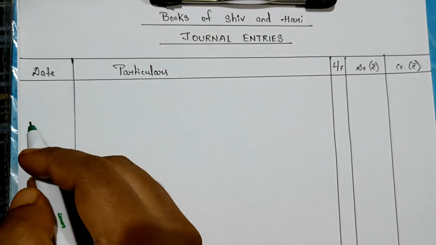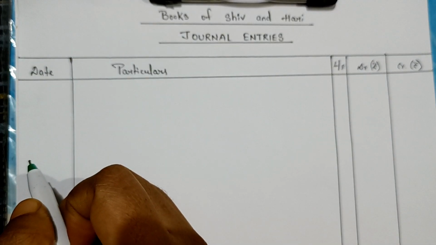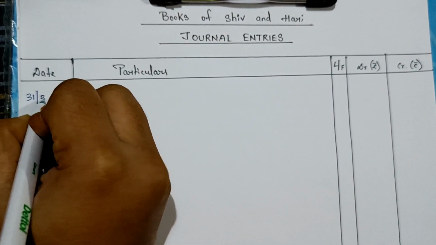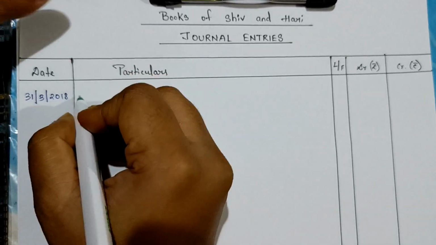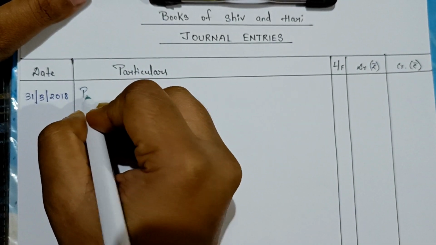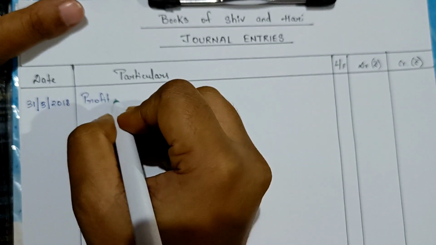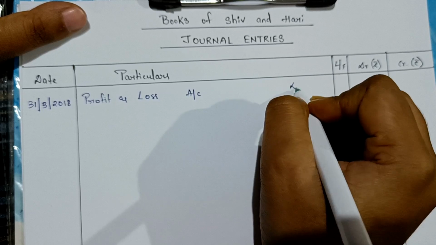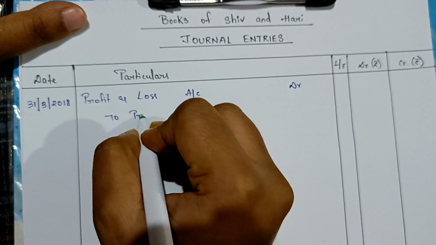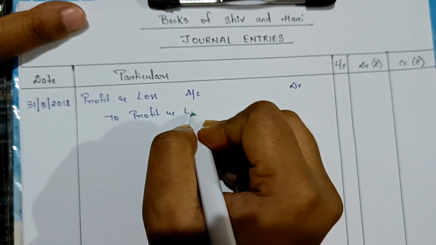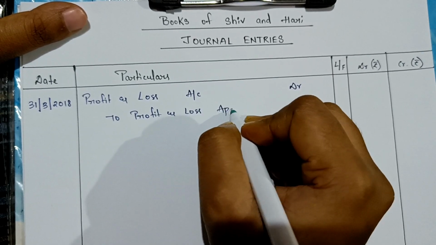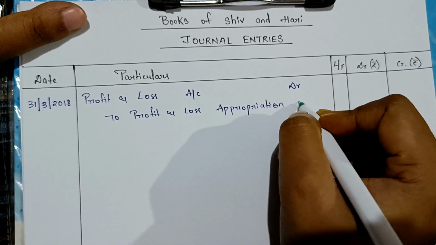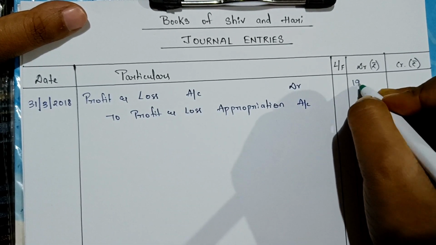So the first entry will be for the transfer of profit to the profit and loss appropriation account, dated 31st March 2018. The entry will be: profit and loss account debit to profit and loss appropriation account. Amount is 1,96,000.